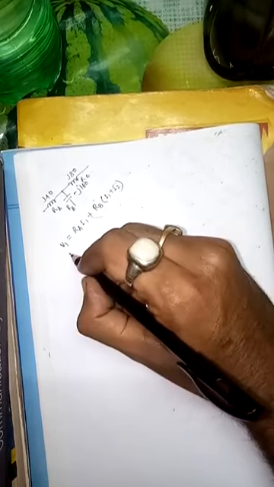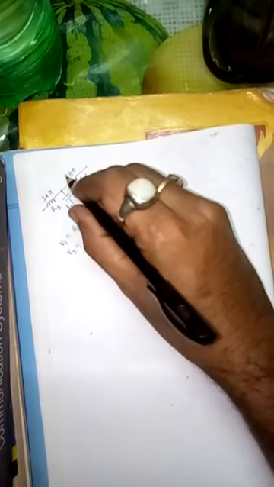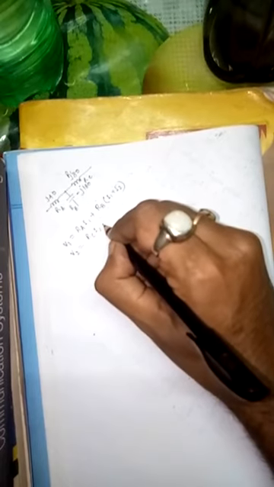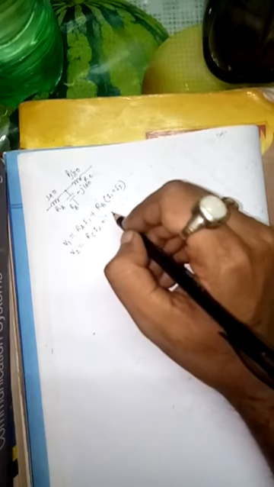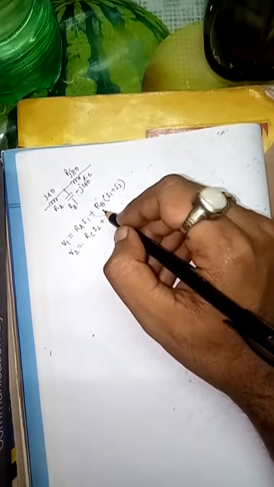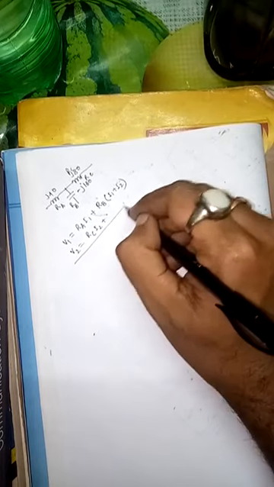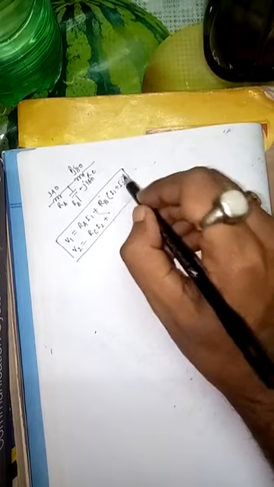And the other way, V2 equals RC I2 plus the same. That is the equation you can write in this way, and you can easily find the relation between V1, V2 and the others.